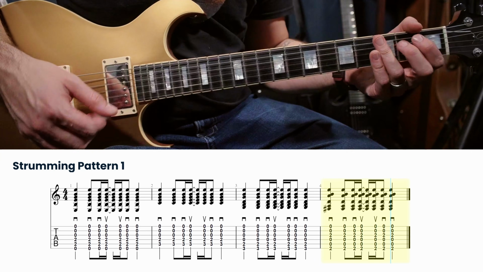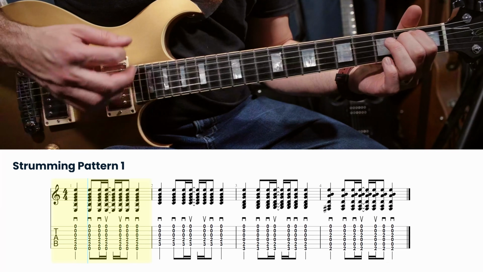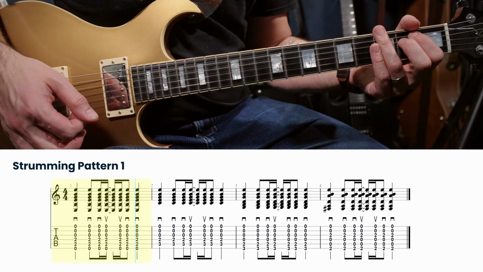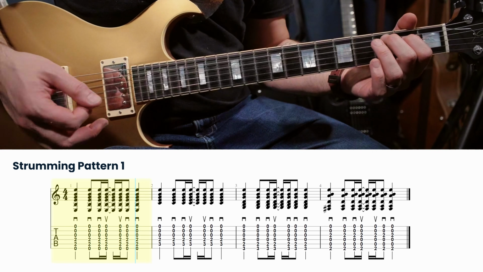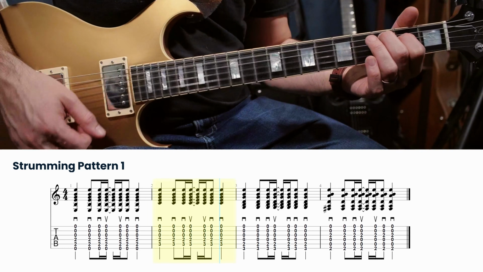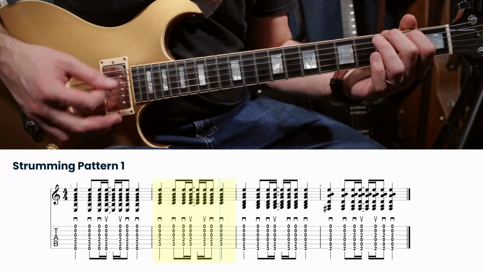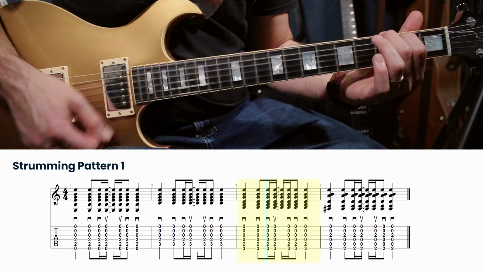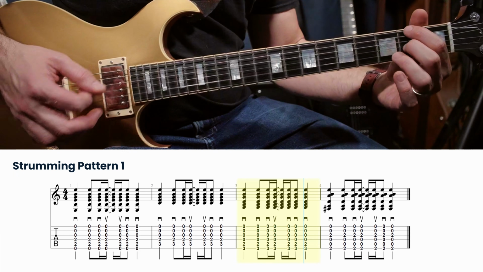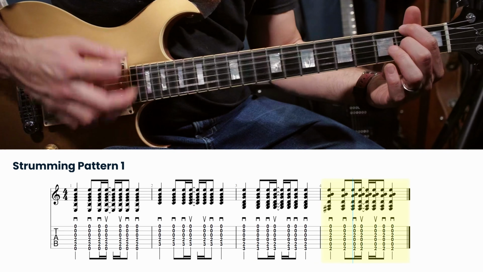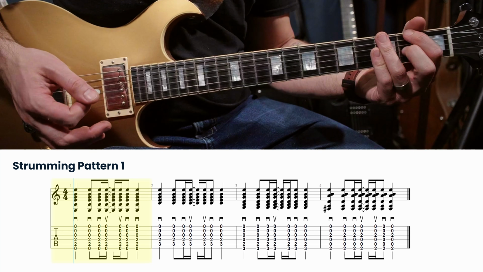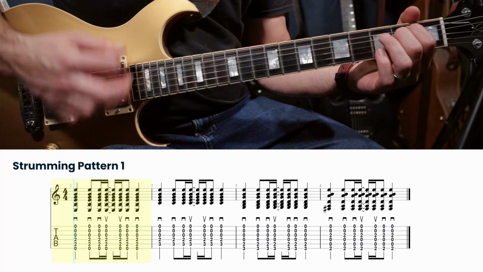The strumming pattern for that is down, down, down, up, down, down. That's for our E minor chord. We change to our C major 7. It's the same pattern. Down, down, down, up, down, down. Over to our G6, same pattern. And finally, our D over F sharp, same pattern. And that's the whole strumming pattern. Put together, it sounds like this.